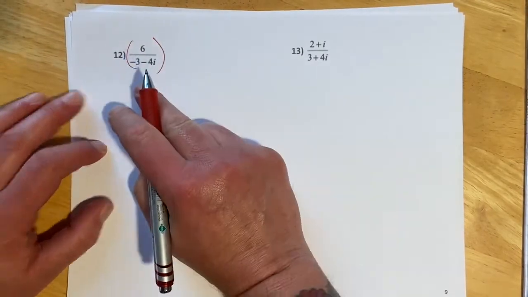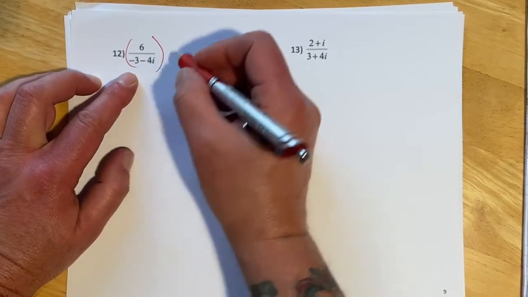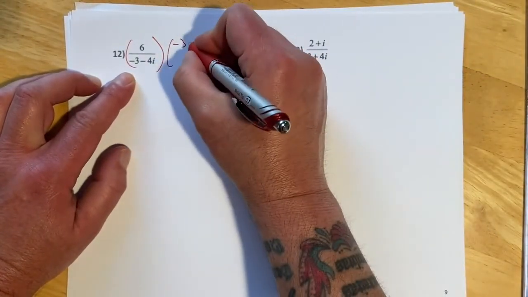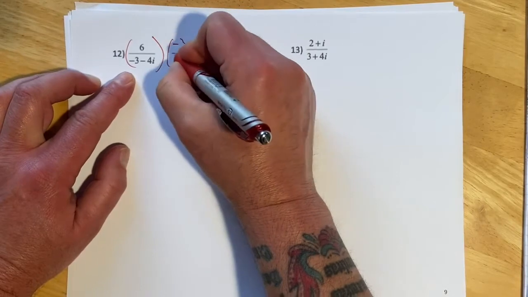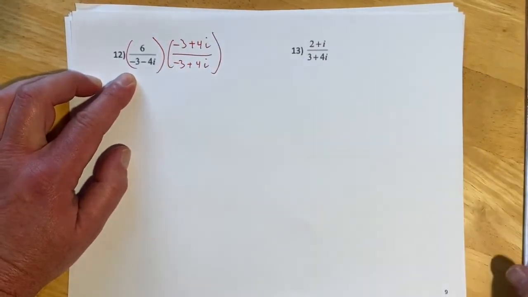So for this one, it's a negative 3 minus 4i. It's still negative 3. We didn't change the sign on the first number last time, so we still don't, even if it's a negative. So this would be its conjugate.